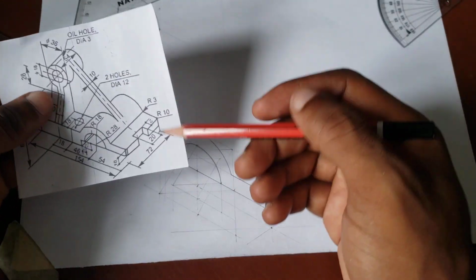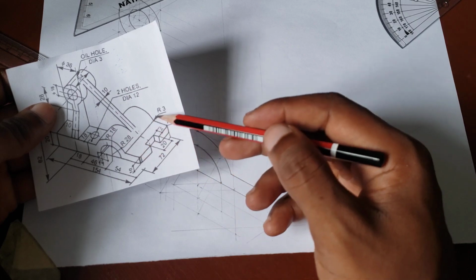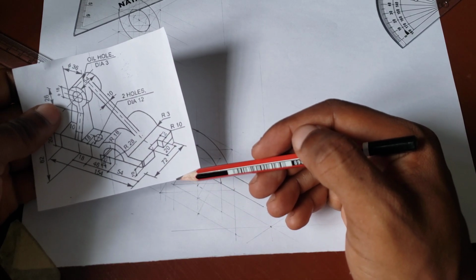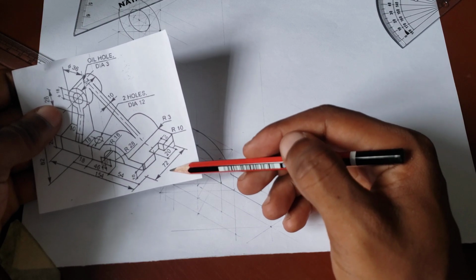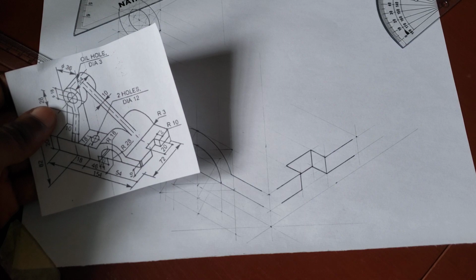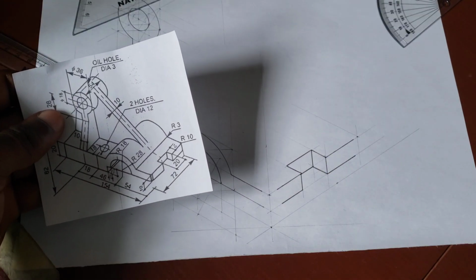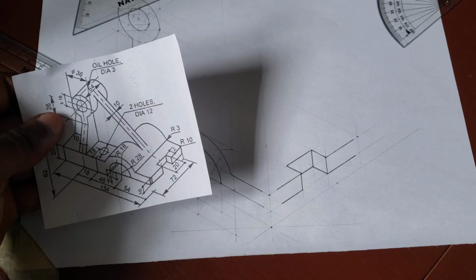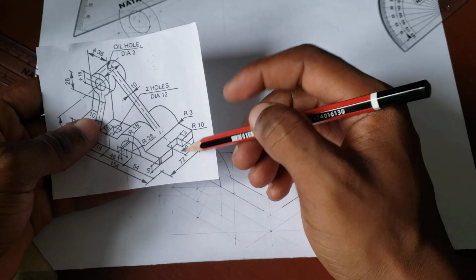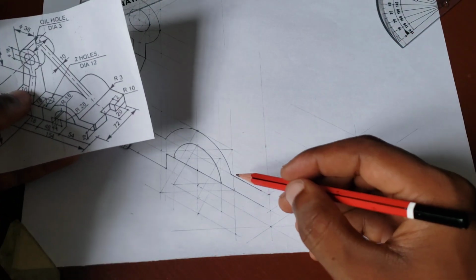Also the same procedures, I have been given the distance from here to here, which is 76. Okay, 72 I mean. So 72, the center point will be 36. Now I need to measure the center point.